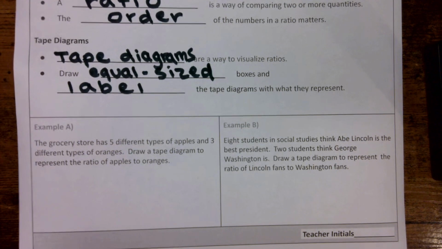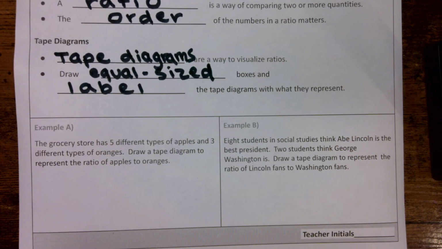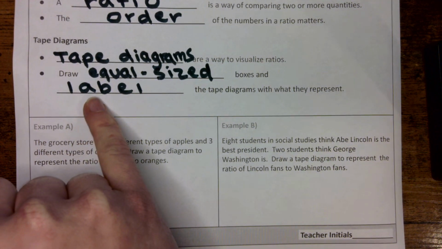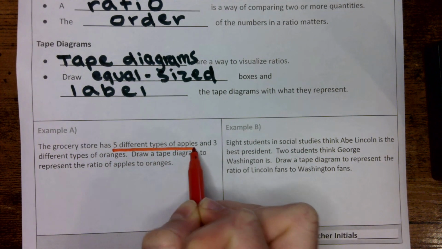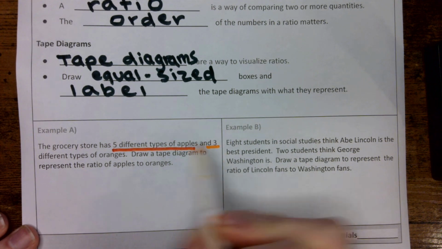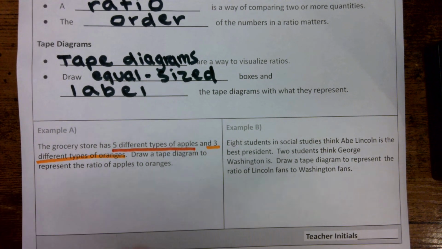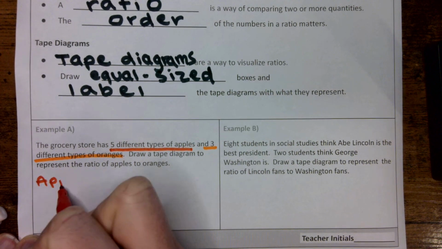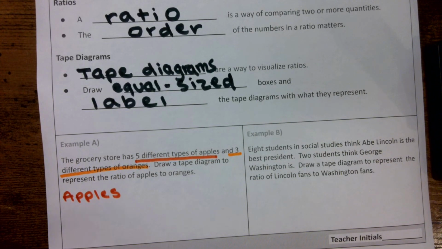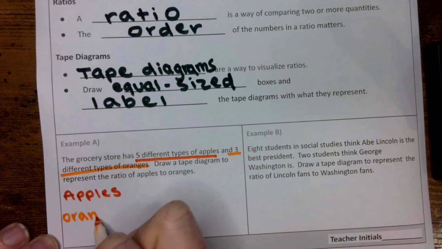Example A says, the grocery store has 5 different types of apples and 3 different types of oranges. Draw a tape diagram to represent the ratio of apples to oranges. Okay, so remember, it's really important that we label our tape diagram with what they represent. So in this case, we're talking about 5 different types of apples and 3 different types of oranges. And underlining is a really great strategy. So the first thing I'll do is I'll write apples and oranges. That's us labeling.